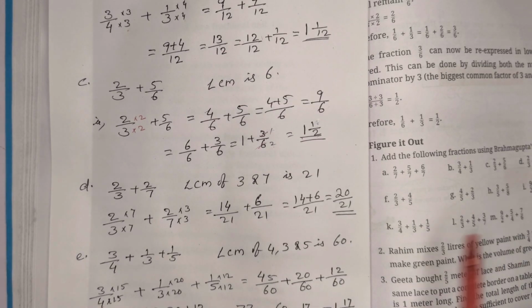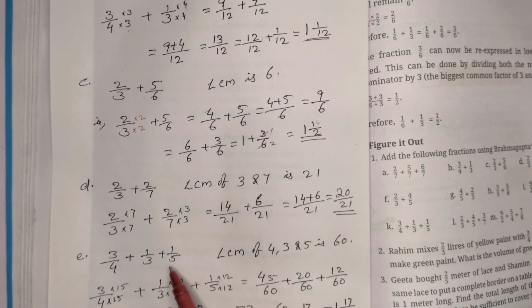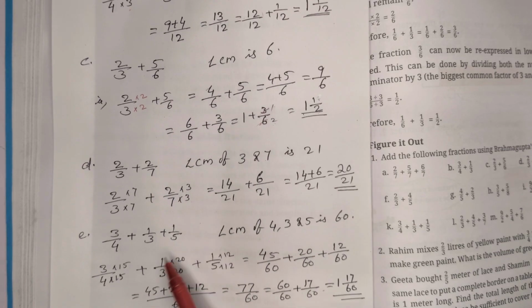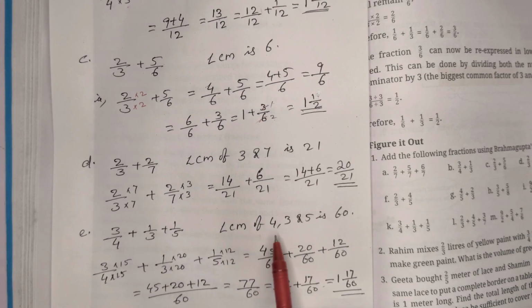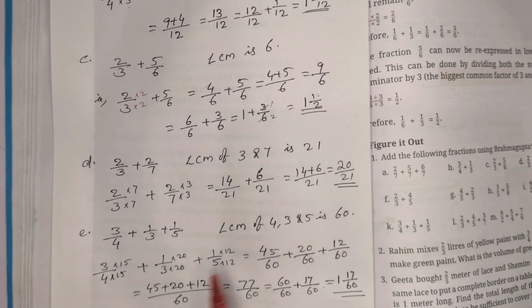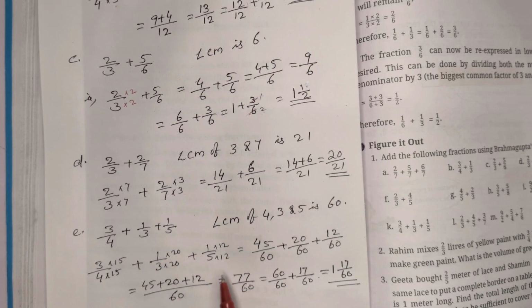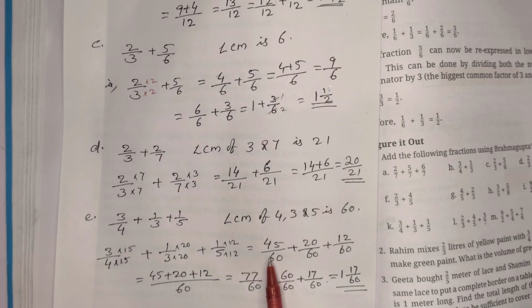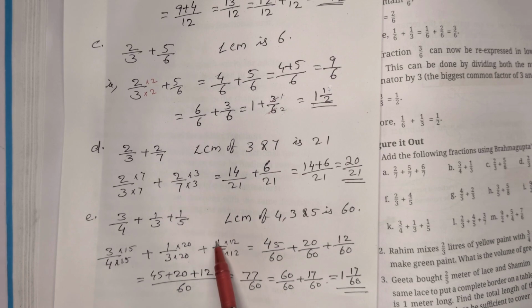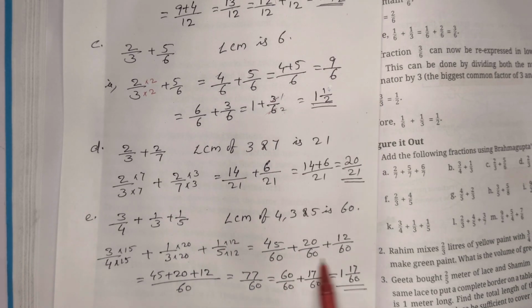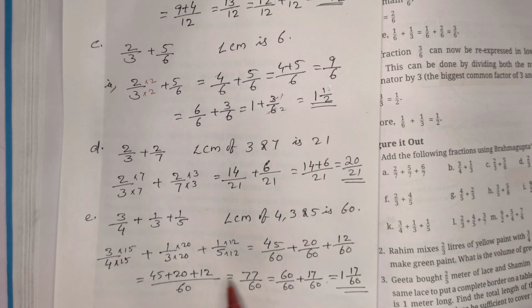Next E. 3 by 4 plus 1 by 3 plus 1 by 5. Here 4, 3, 5. LCM of 4, 3, 5, that is 60. And convert each fraction to 60 as the denominator. So 3 by 4 multiply with 15, 1 by 3 with 20, 1 by 5 with 12. We are getting here the same denominator and add the numerators.